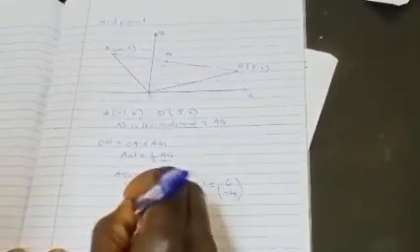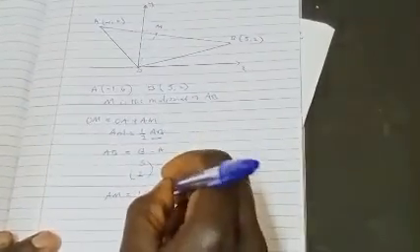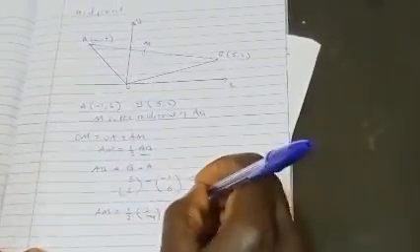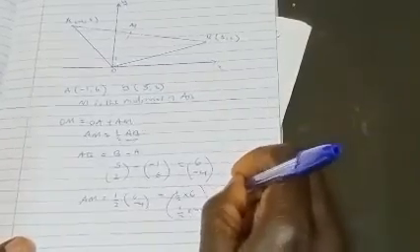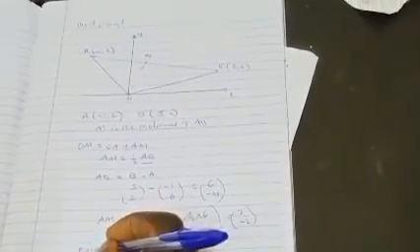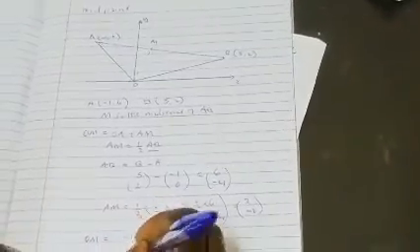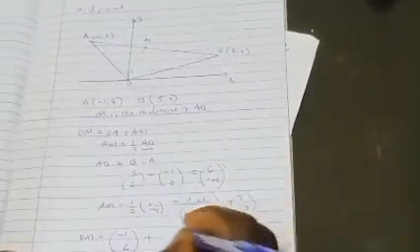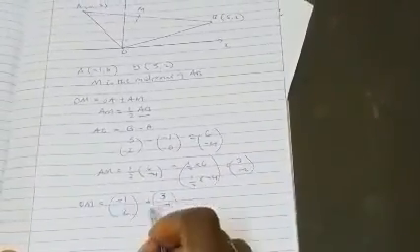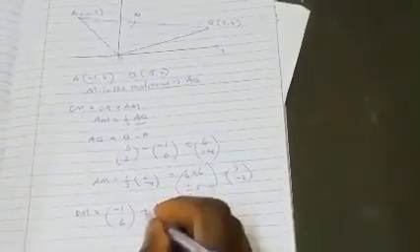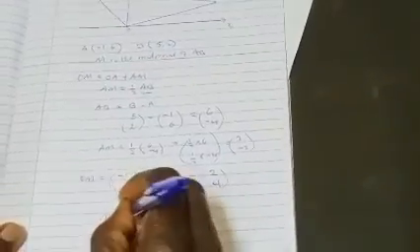So therefore, AM is half of (6, -4), which is a half times 6, a half times -4. That gives us (3, -2). So if we now want OM, OM will be equal to OA, which is (-1, 6), plus AM, which is (3, -2). So what is this? That is -1 plus 3, which is 2, and 6 plus -2, which is 4. So the coordinates of M is (2, 4).